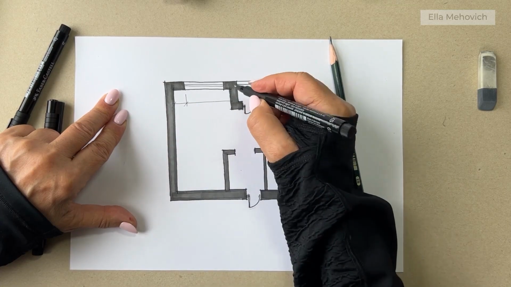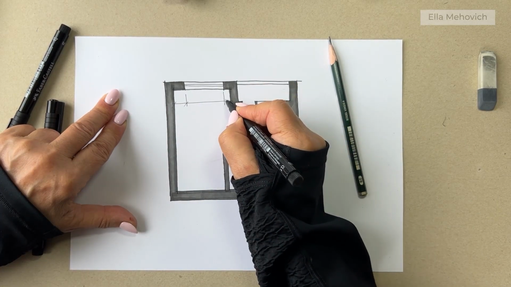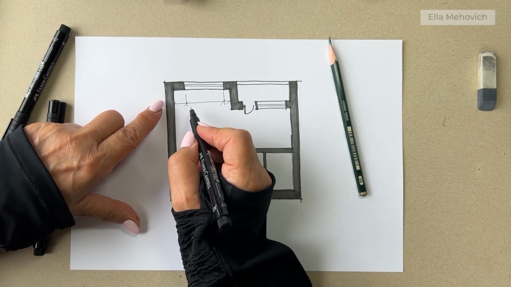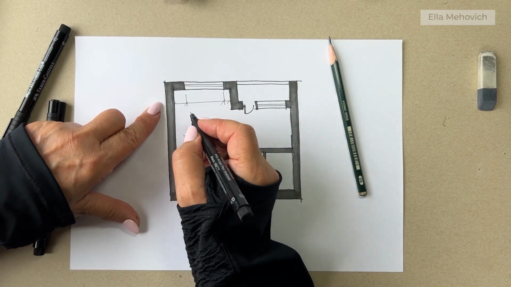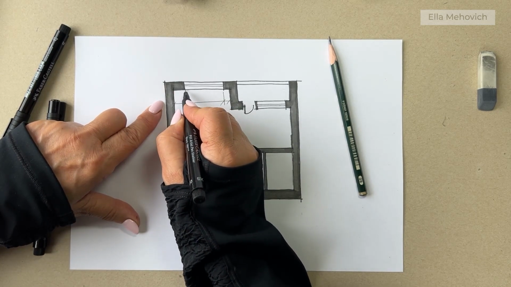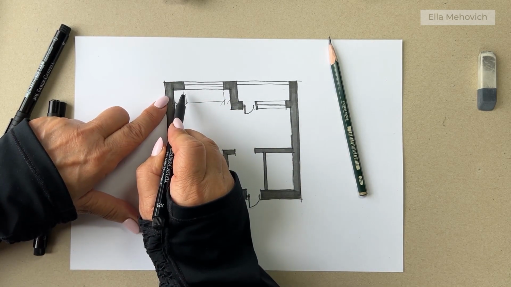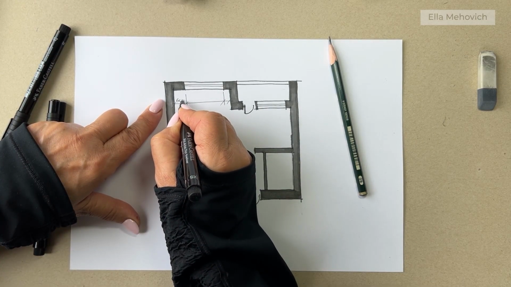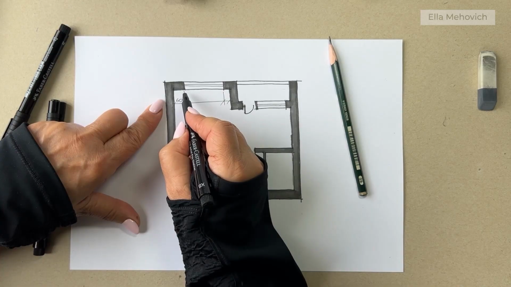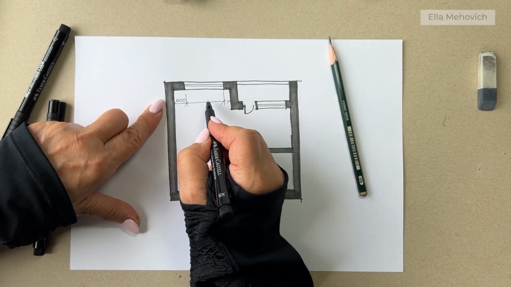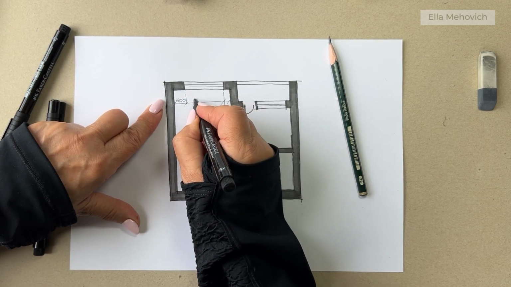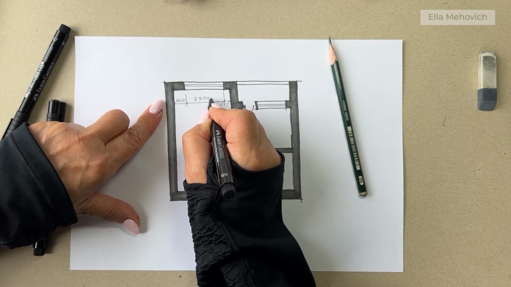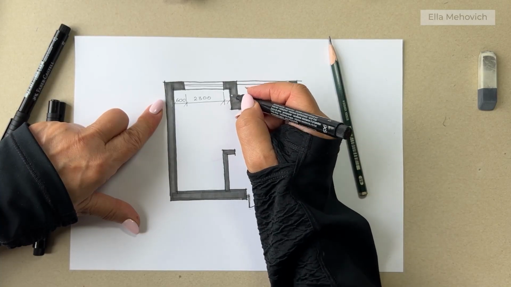It means we indicate at what distance from the corner the window is located. So look here and we put down the measurements. The measurements are given in millimeters. If the distance from this corner to the window is 60 centimeters, then I will write it in millimeters, which will be 600 millimeters. If my window is 2 meters 30 centimeters long, then I will write this measurement as 2,300 millimeters. This is the standard in architectural and construction drawings.